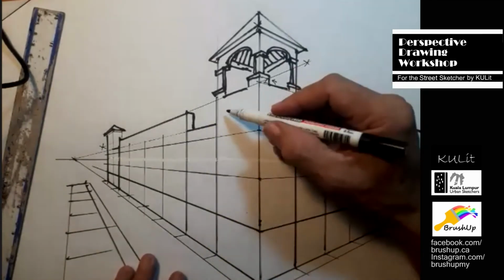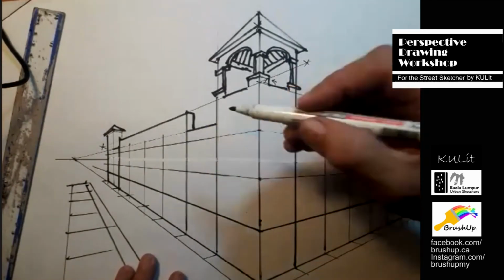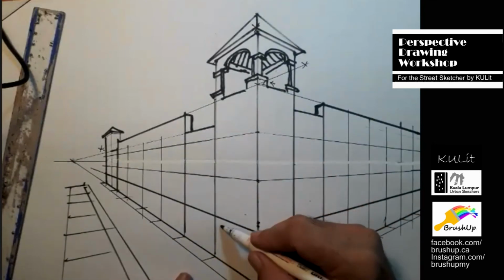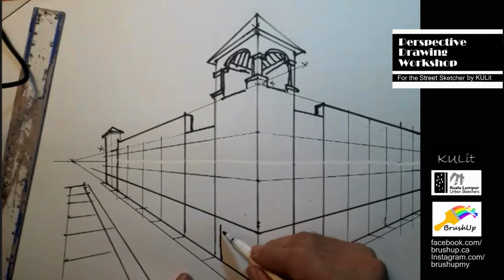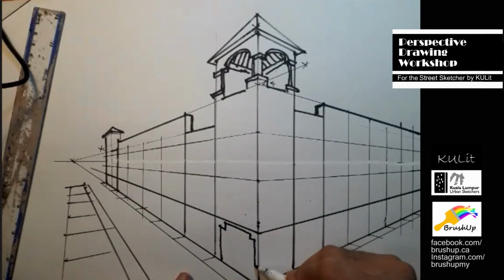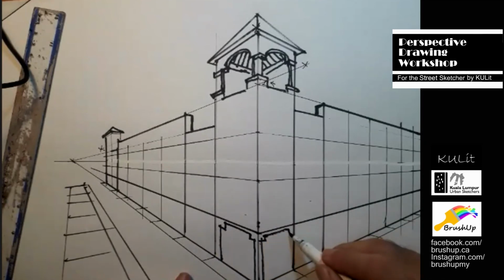I'm just speed drawing this so that you can see what is coming. You will be doing, okay, I'm gonna add. You know, to understand perspective, these are the sort of things that you need to practice constantly.